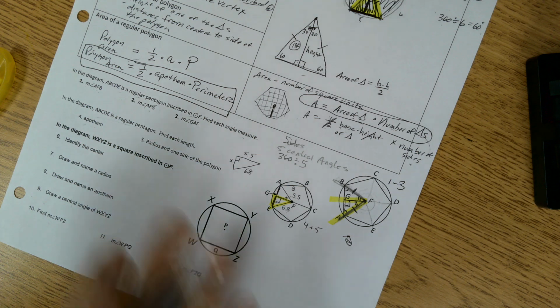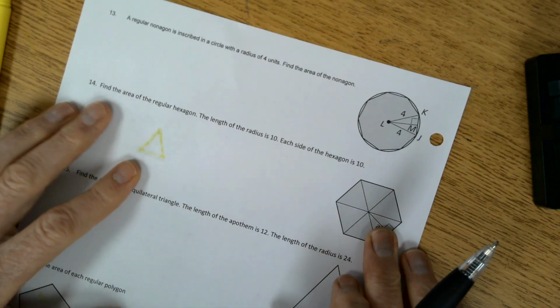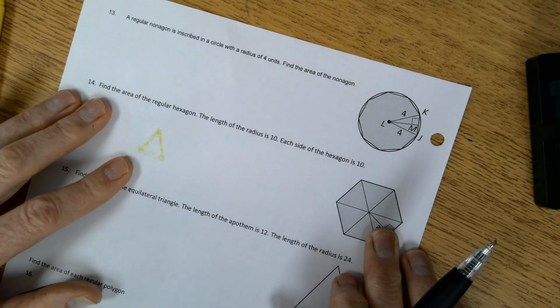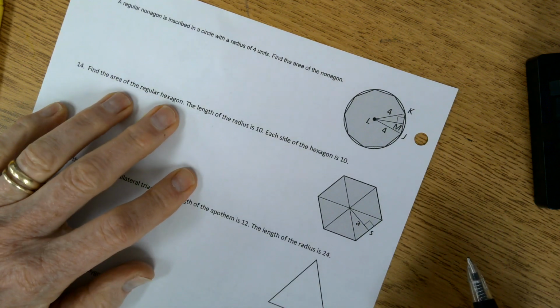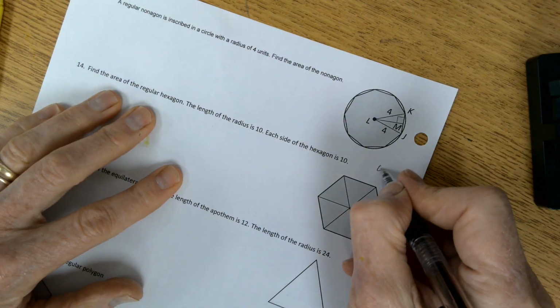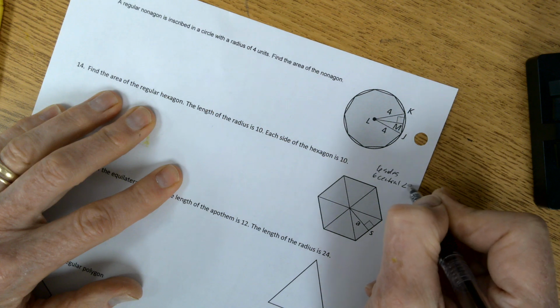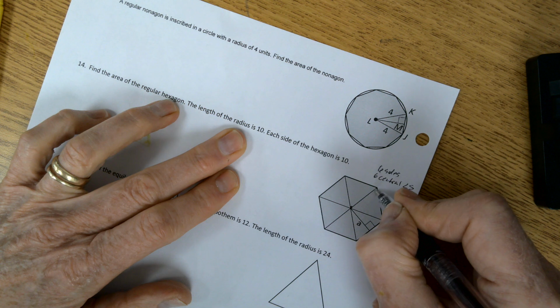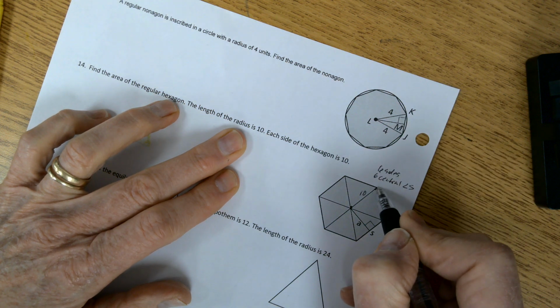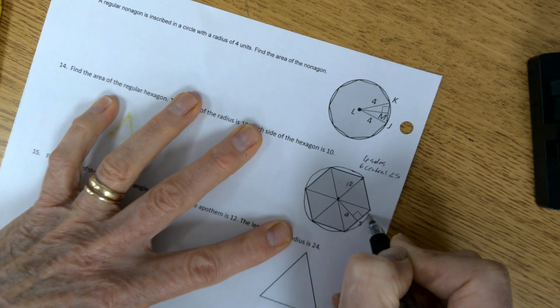Now I'm going to flip it over. This is just setting the stage for the hard stuff. I want to do one of these with you. I'm going to do number 14 because we already kind of started it, so it's an easier one to do. Find the area of the regular hexagon, so 6 sides, 6 central angles. I'm just thinking that as I go. The length of the radius is 10, so from the center to the vertex is 10. If you need to draw the circle to help you see it, draw the circle. If you don't need it, don't do it.